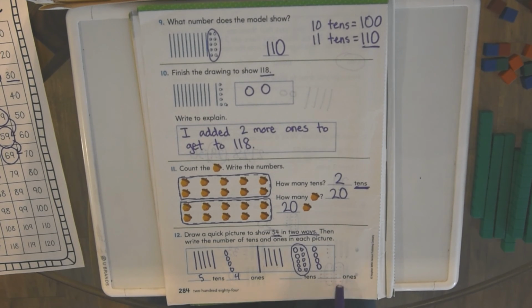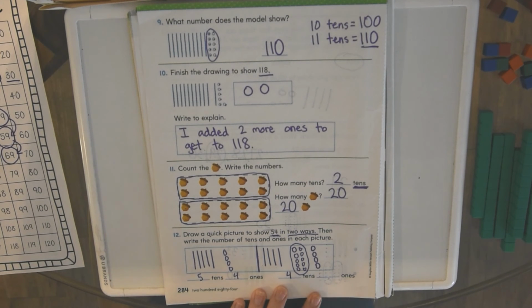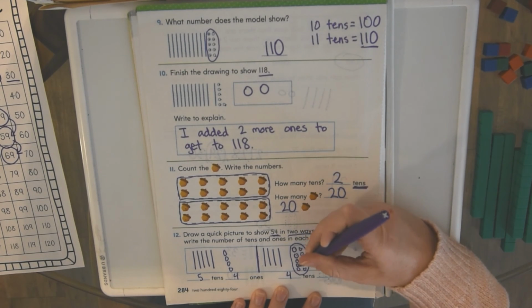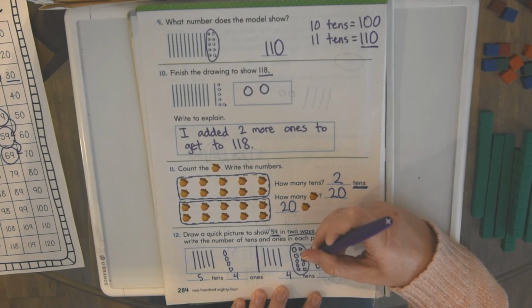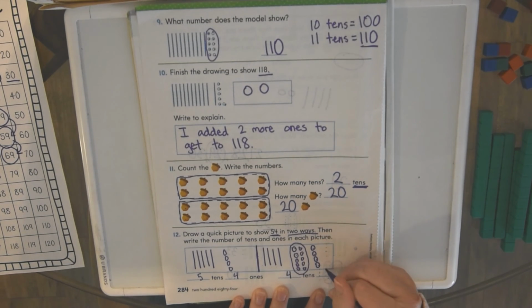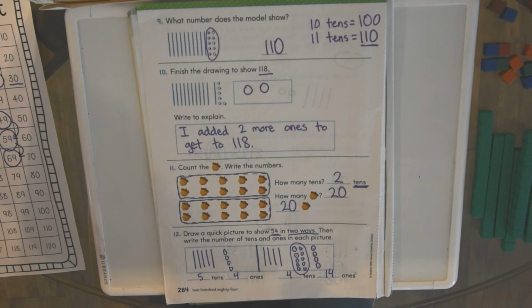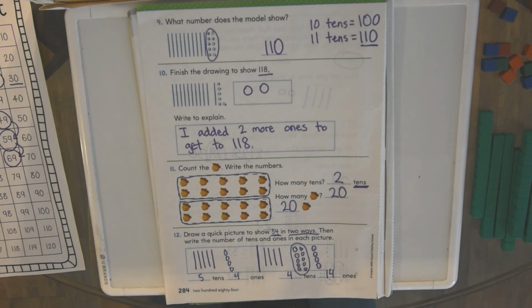Okay? Now this part, this is the important part. Now you need to look at the picture and see how many 10s did you draw. I only drew 1, 2, 3, 4 10s, okay? And now I need to count how many 1s. So I have 1, 2, 3, 4, 5, 6, 7, 8, 9, 10, 11, 12, 13, 14 1s. And together, 4 10s and 14 1s will still give you the number 54. This is just another way to make that same number.